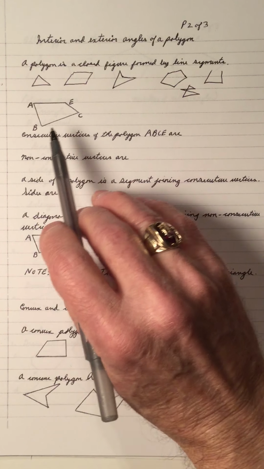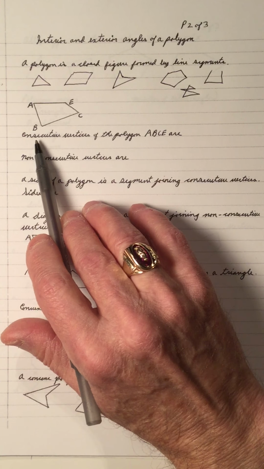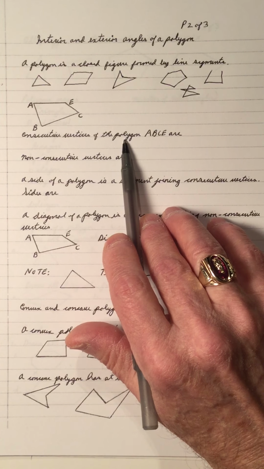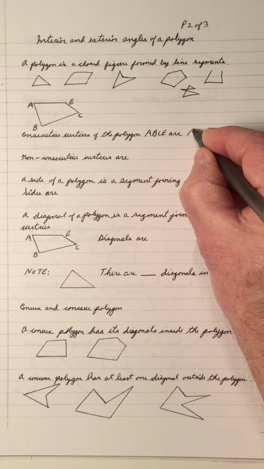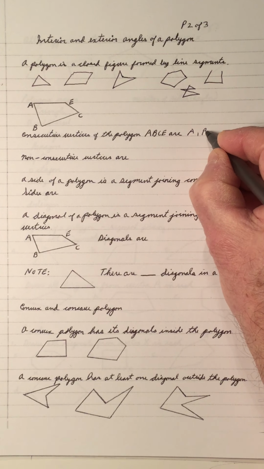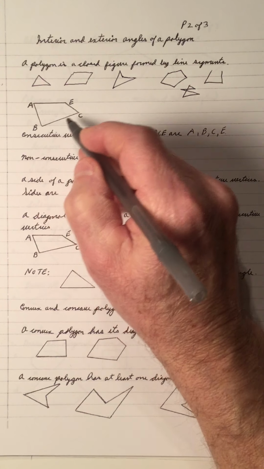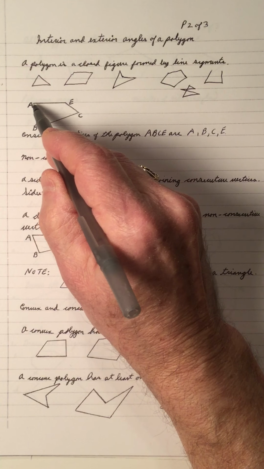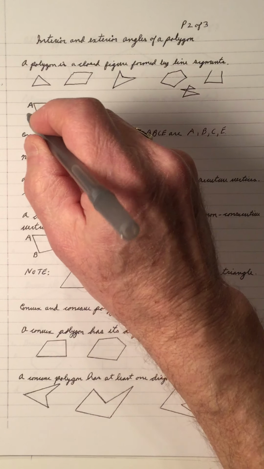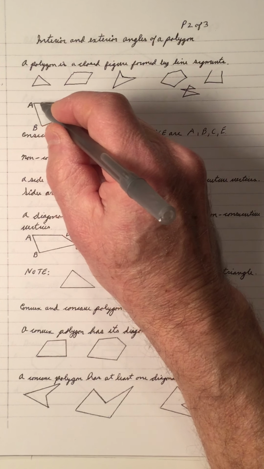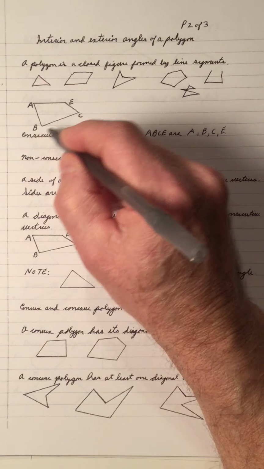Notice that we have A, B, C, D, 4 sides. The consecutive vertices of a polygon A, B, C, E: consecutive vertices are A going to B, going to C, going to E. A, B, C, E. Or you could say A, E, C, B, or C, B, A, E. So once you start to go, you go A to E, to C, to B, to A. So you've got to follow the order.